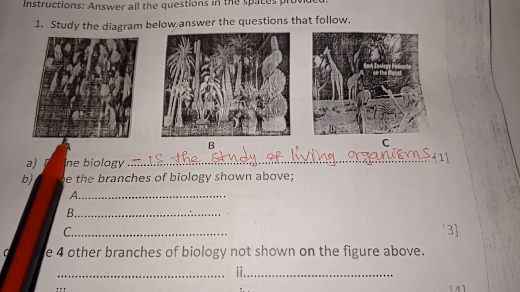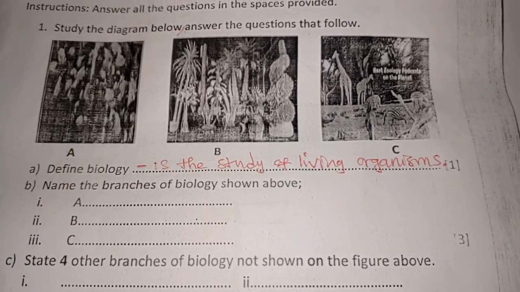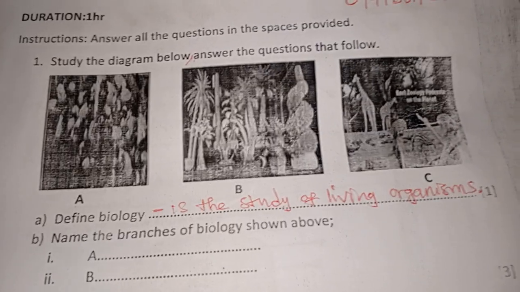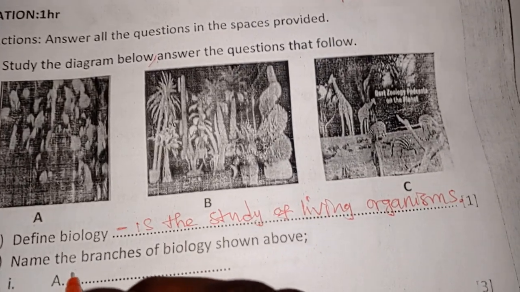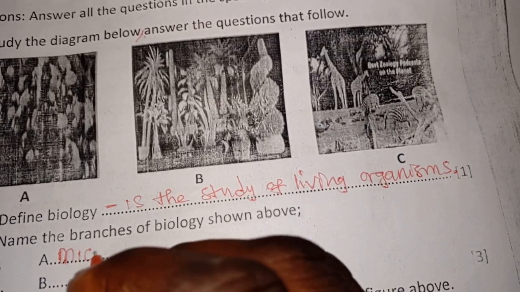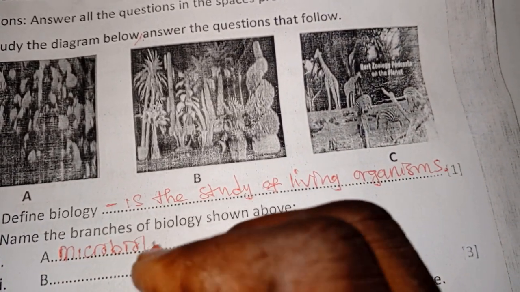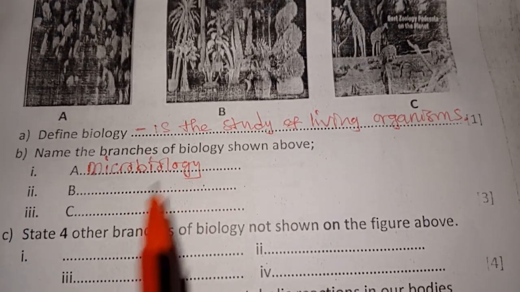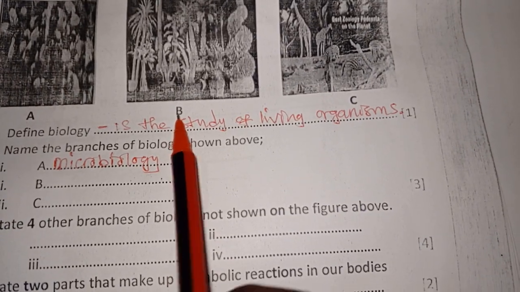So what do we call the study of small organisms that we cannot see using our naked eyes? Since these things are very tiny, this branch of biology is what we call microbiology, since we are dealing with bacteria. The branch of biology concerned with the study of small things, we call that microbiology.